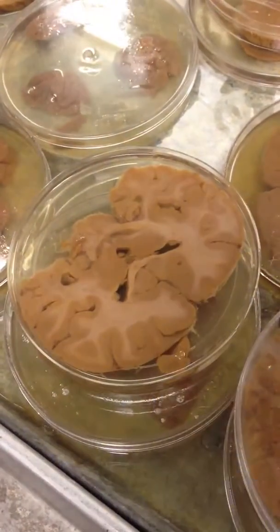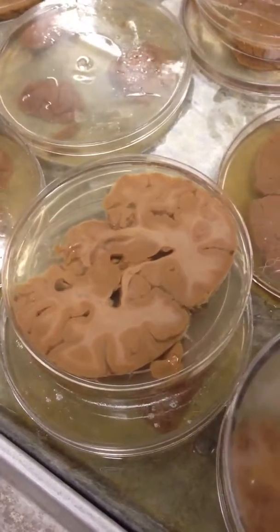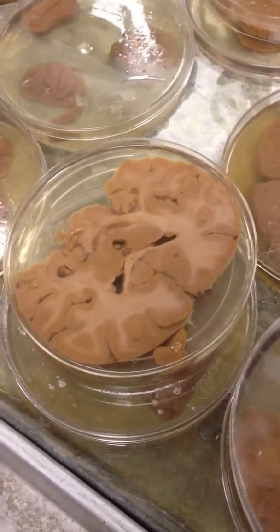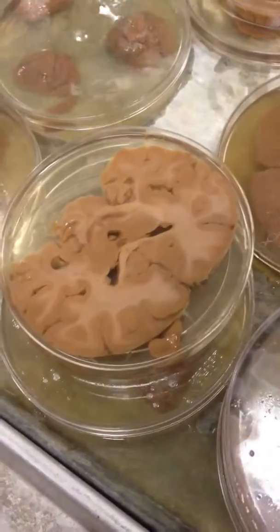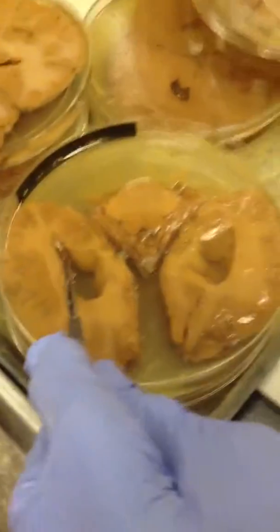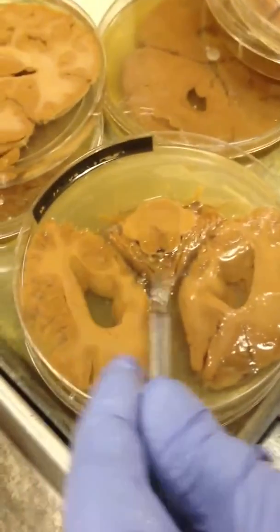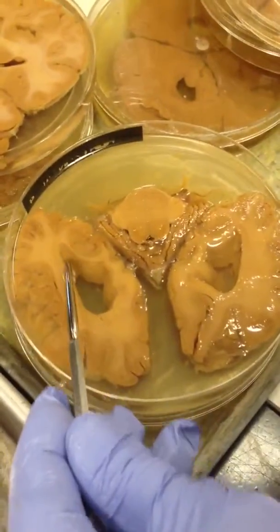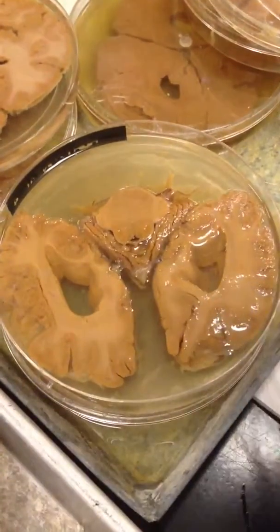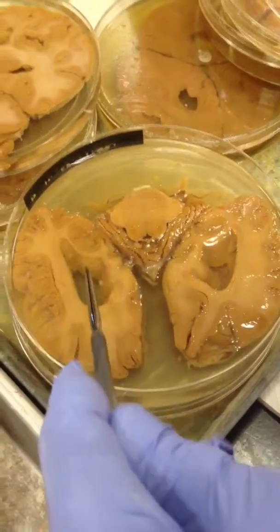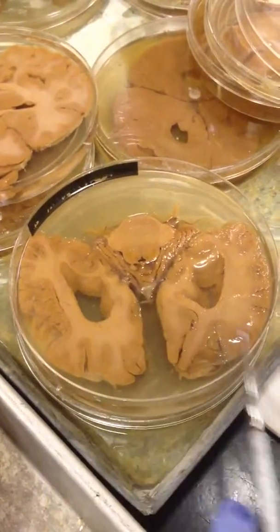Okay, new slice? We can just take, what? Oh, we'll get to that in a moment. Let's look at this. What do we have here? What do we have here? And then also, what do we have here?